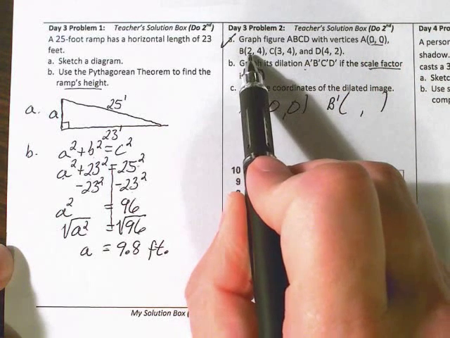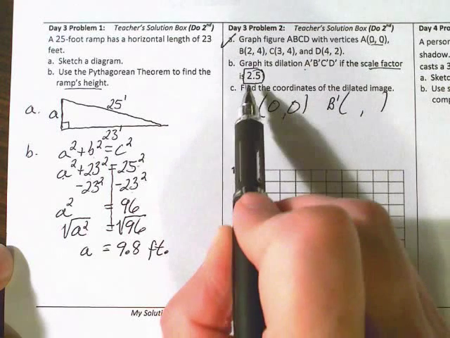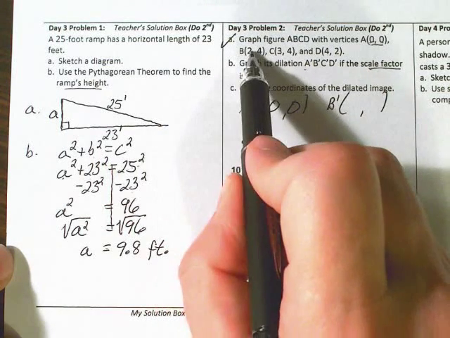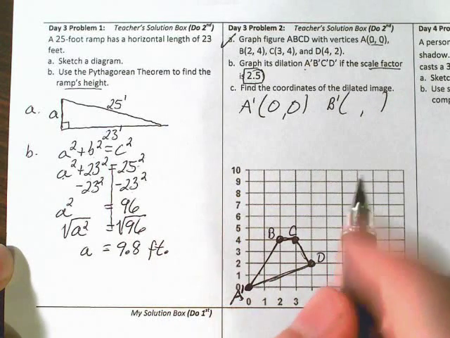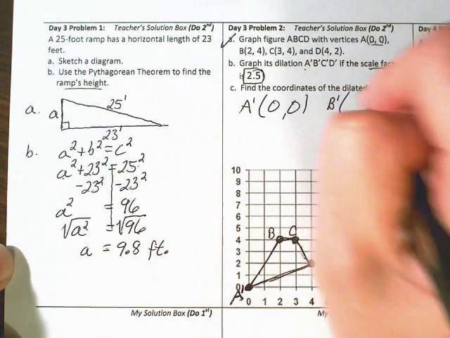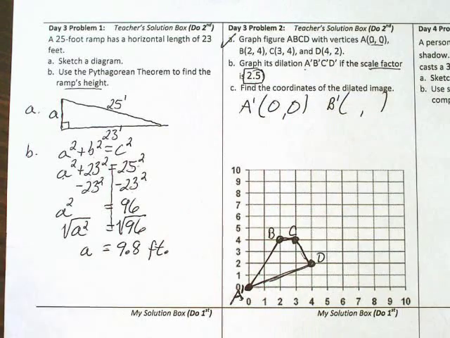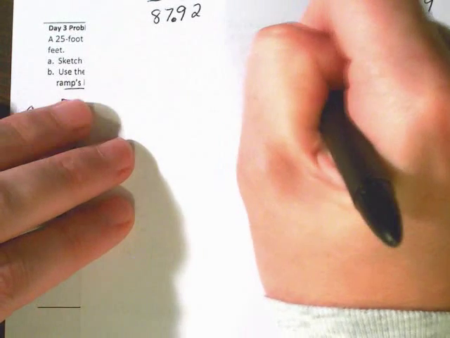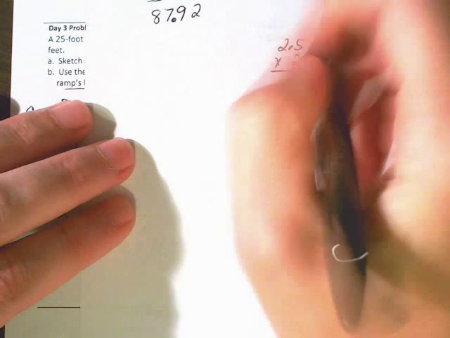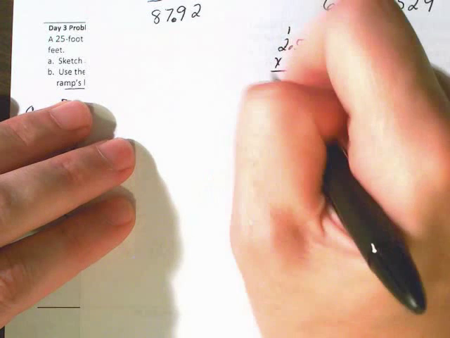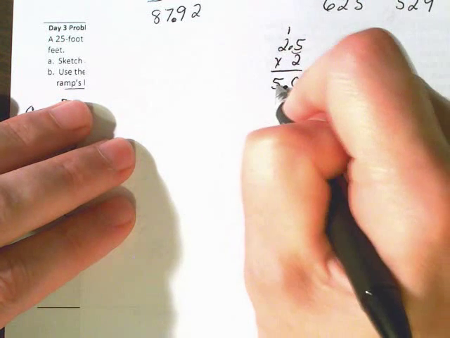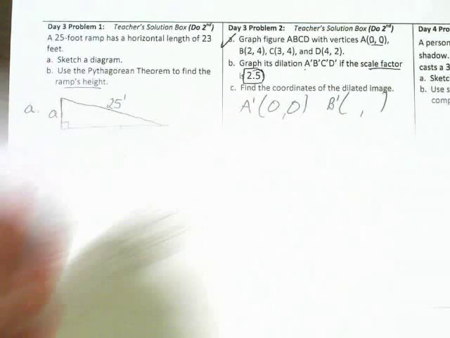Start with the coordinates of B, 2, 4, and multiply those numbers by 2.5. So 2 times 2.5 is, time for some scrap paper, 2.5 times 2. 5 times 2 is 10, carry 1. 2 times 2 is 4, plus 1 is 5. 1 digit to the right of the dot, 5.0, or just 5.